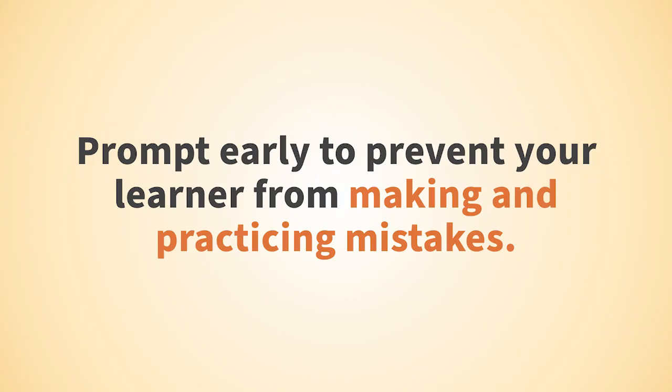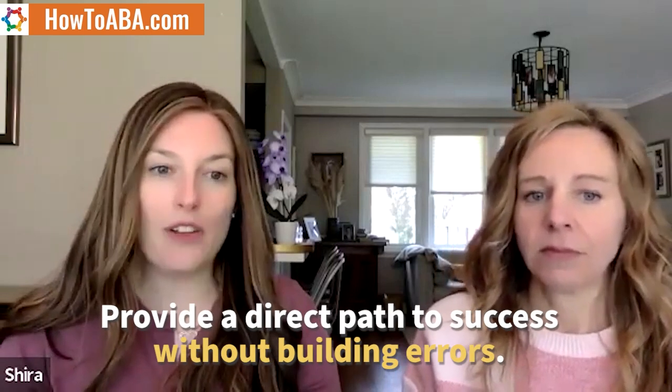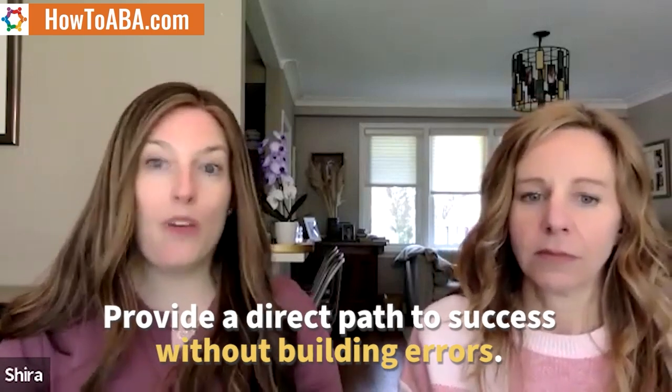So that's why we prompt, so that they don't get a chance to practice those errors and build that into their regular routine. We're basically teaching them what the correct response is. We don't expect them to know, we don't want them to guess, and we don't want them to learn the error. If we're going to ask them which one says moo, and we know that they don't know it, then let's help them get to the right answer. Well, it's the cow that says moo.